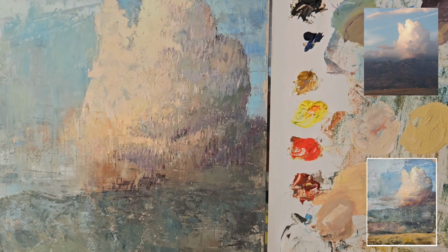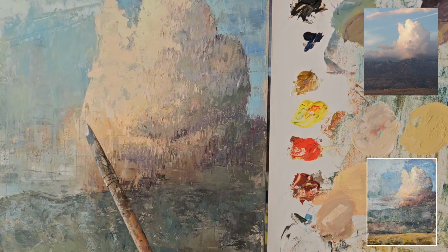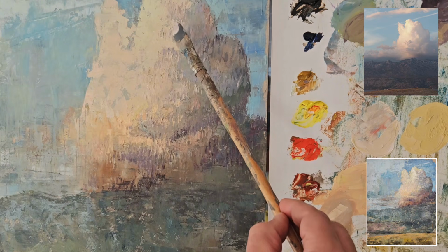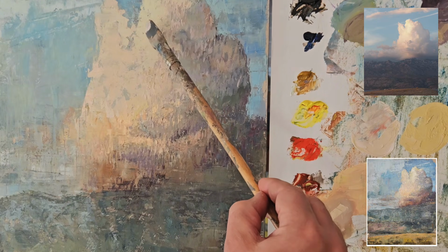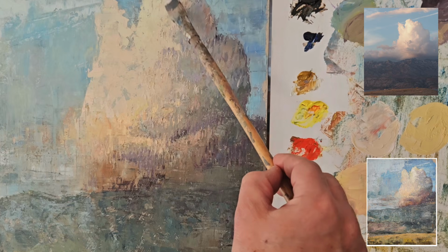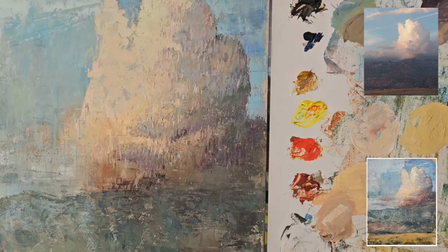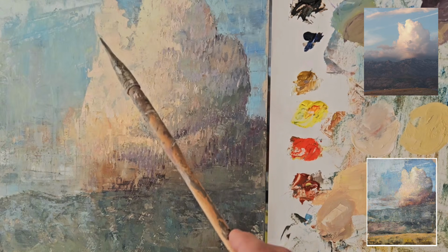I'm likely going to be working on these clouds the rest of today, just evaluating how one color behaves beside the other color, because as you can see, this tool that I'm using and the way that I'm applying these color notes can be time consuming.